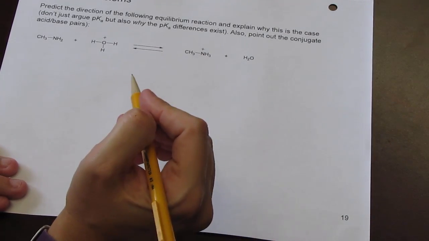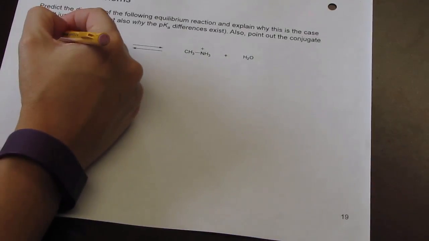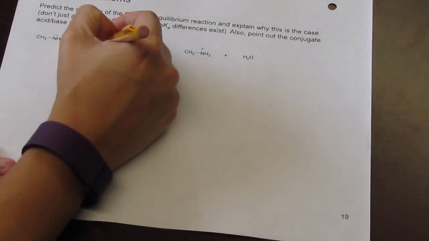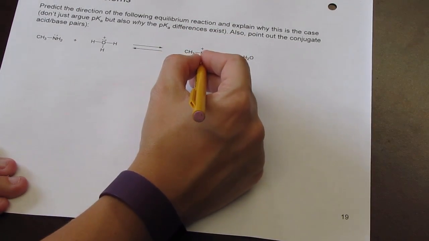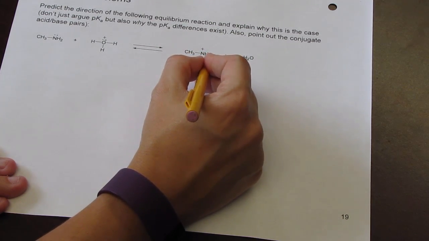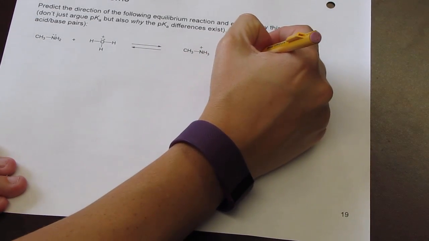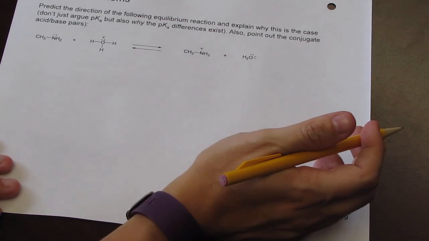So let's draw in all the lone pair electrons. This is an amine functional group, so it's going to have a lone pair here. And this is a hydronium. We'll have a lone pair. The lone pair here is gone because now the nitrogen has 1, 2, 3, 4 bonds, and so there's no lone pair. And the oxygen now has 2 bonds to hydrogen, and so we'll have 2 lone pairs.